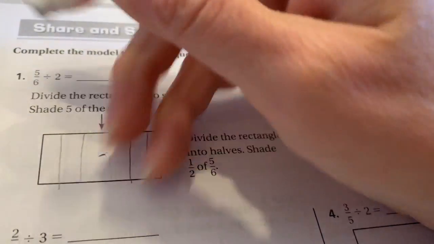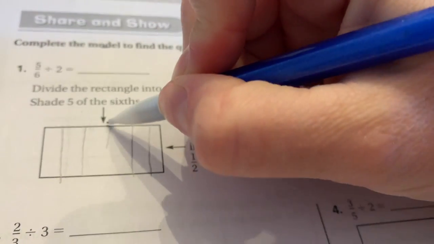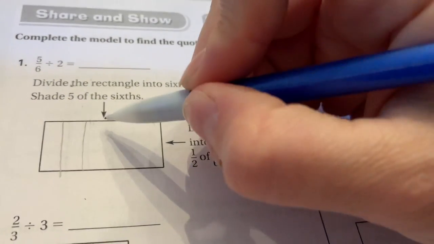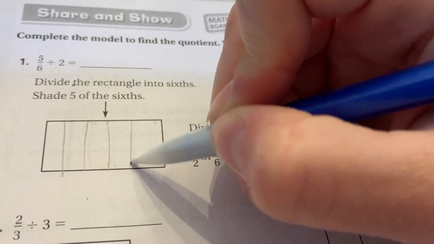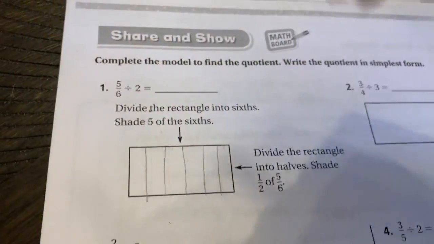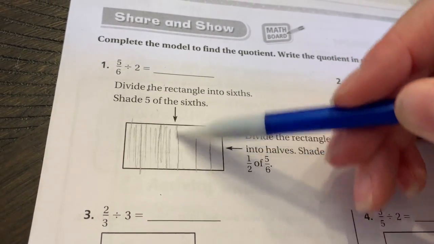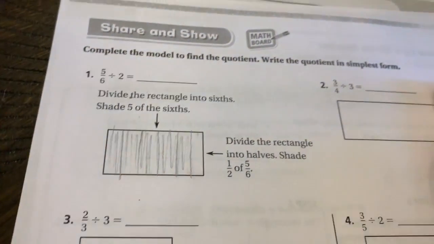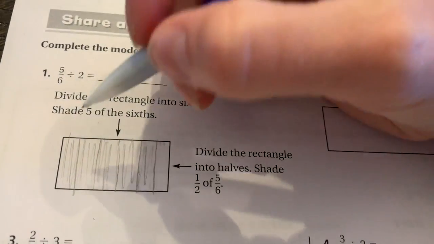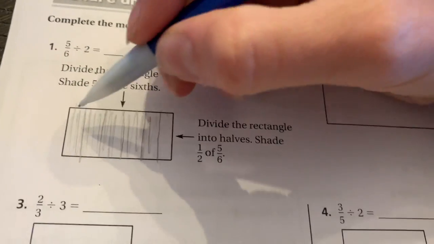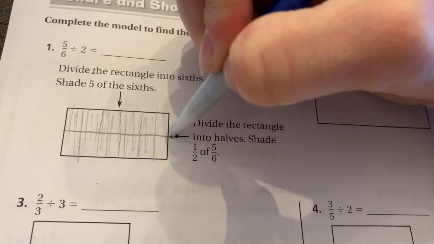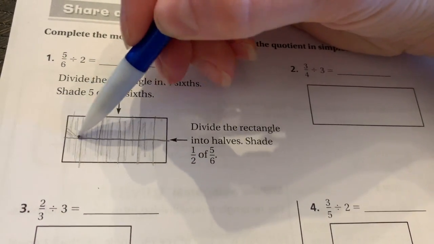It's all right. It's kind of hard to make it. It's still terrible, but that's okay. All right, so 5/6 is going to be 5 of these. 1, 2, 3, 4, 5, right? Now we need to divide that by 2, so we're going to create 2 going across, which is just one line, and then we double shade over one of them.